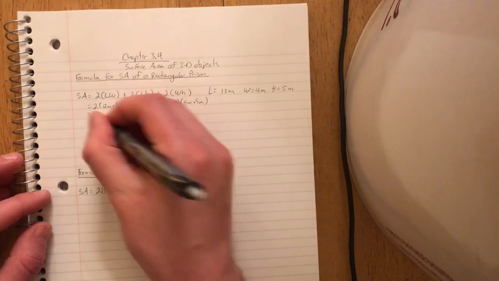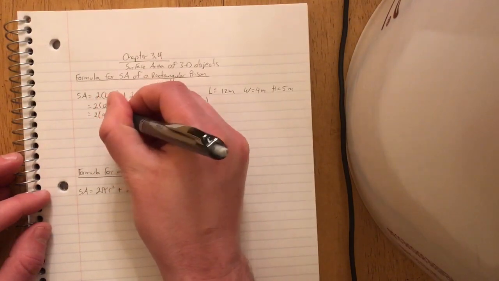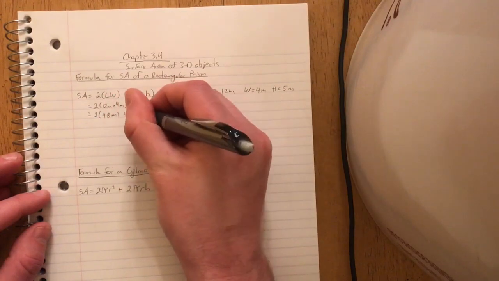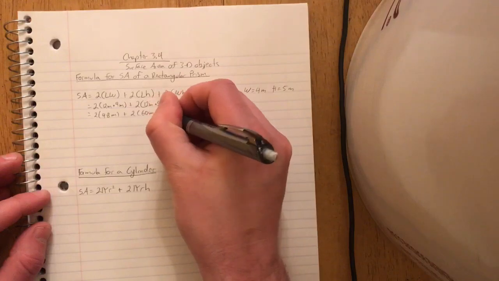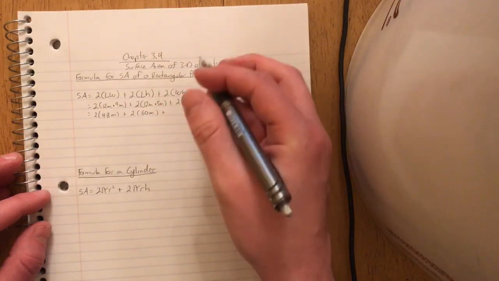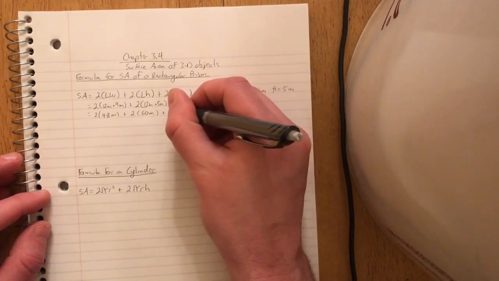Okay, then on my next line, I have 2 times what's 12 times 4, it's 48 meters, plus 2 times what's 12 times 5, that would be 60 meters, plus 2 times 4 times 5, which is 20.